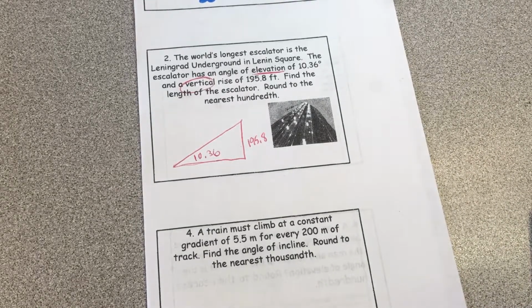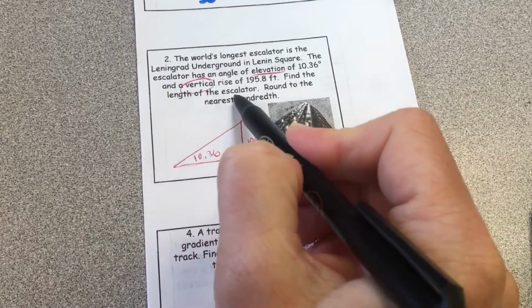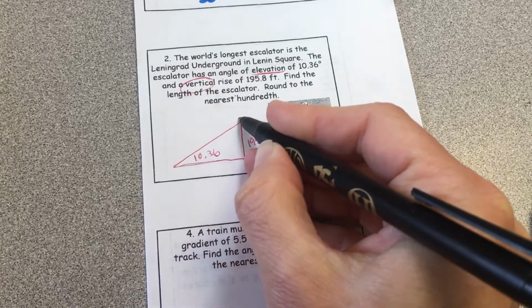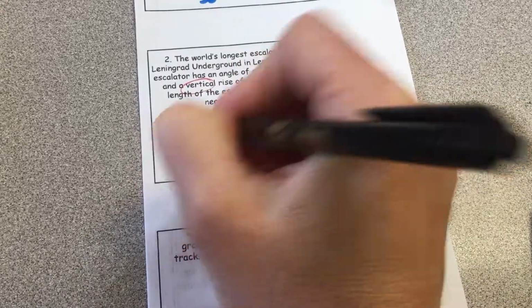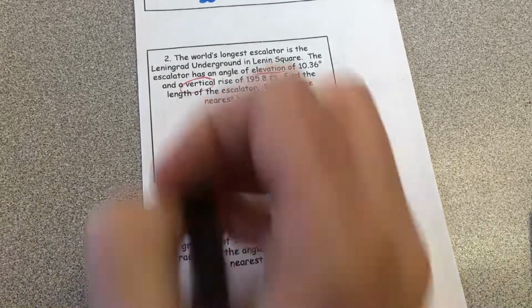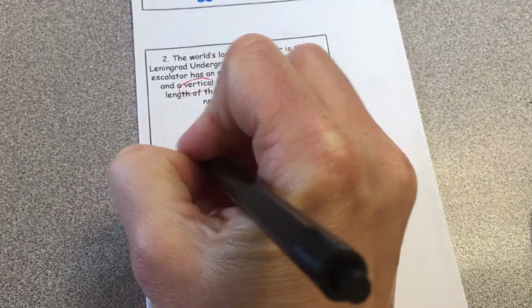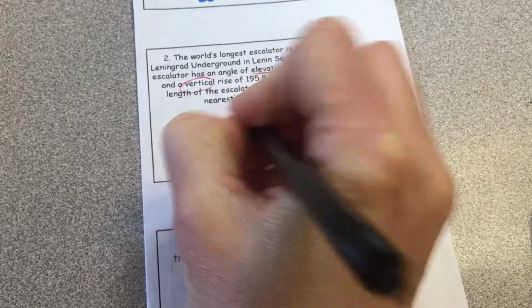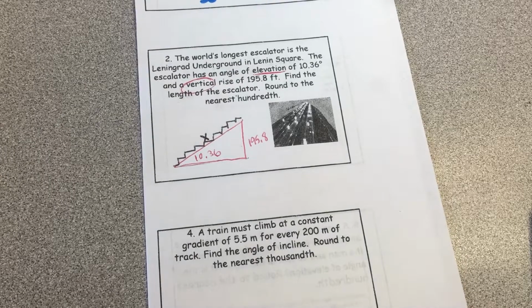What does it say to find? The length of the escalator. Was the escalator along the ground or is it along the angle? Oh, there's your escalator right there, okay? All right, here's your escalator. If you need to, oops, I was doing so well with these steps and then I messed up. Okay, so there's your escalator.